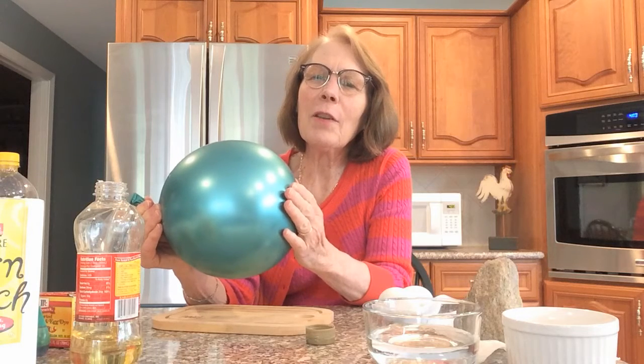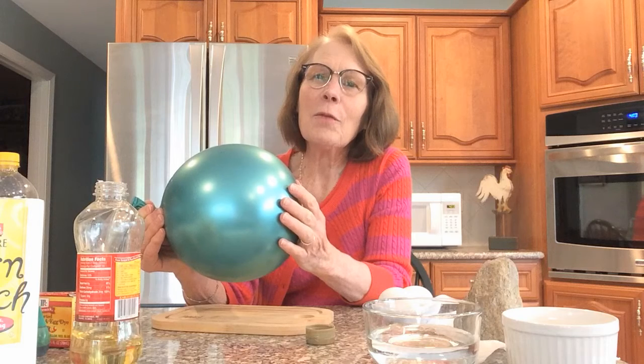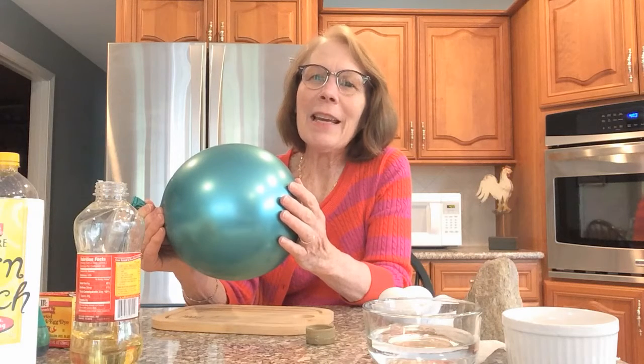Now I captured, when you breathe in, oxygen. When you breathe out, carbon dioxide, and there's still a little bit of oxygen in there. But you can't see it, but you know it's there because I filled this balloon with my breath, and it's full of gas. I'm going to let it out.